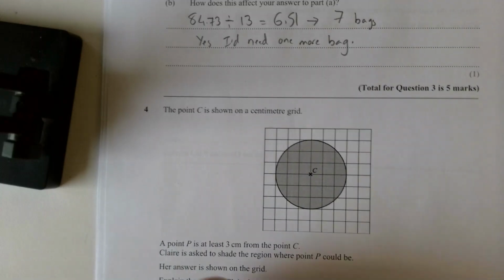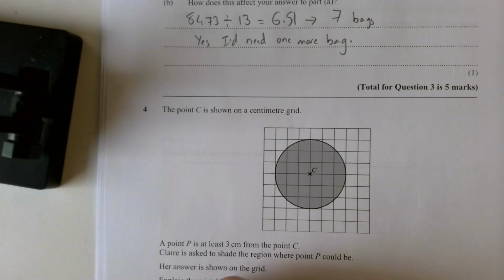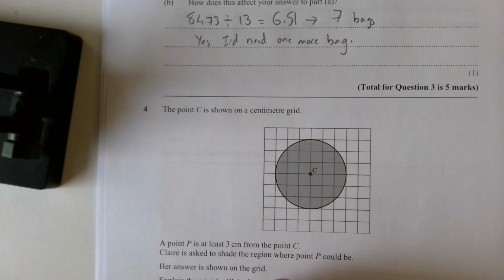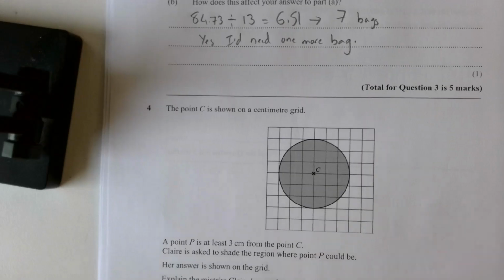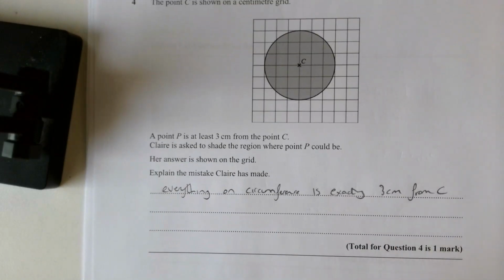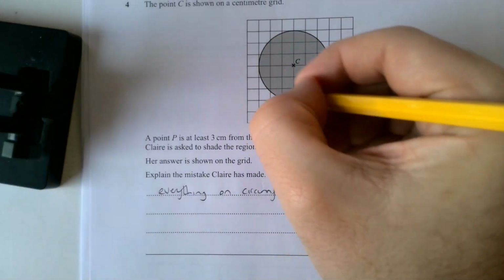Well, everything on the circumference of the circle is exactly 3 centimetres from C. And everything on the circumference, so everything there is 3 centimetres away.